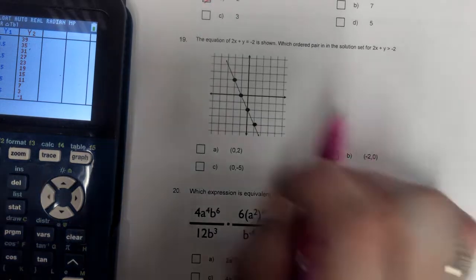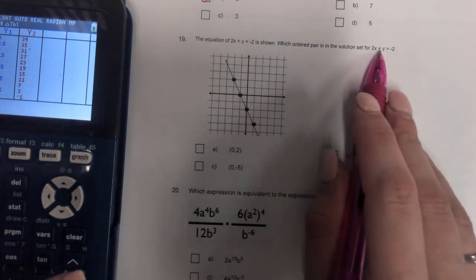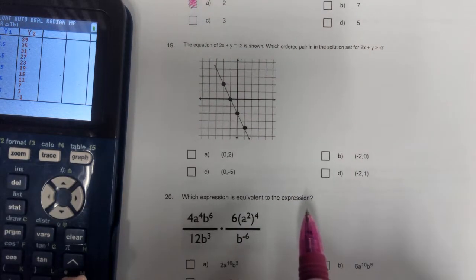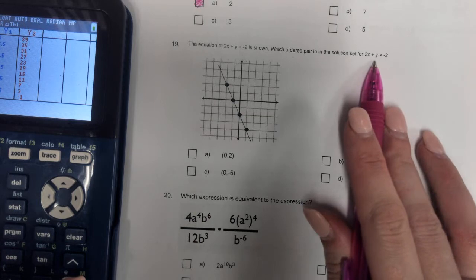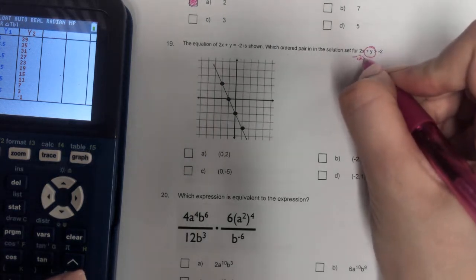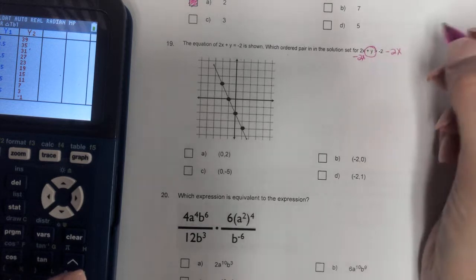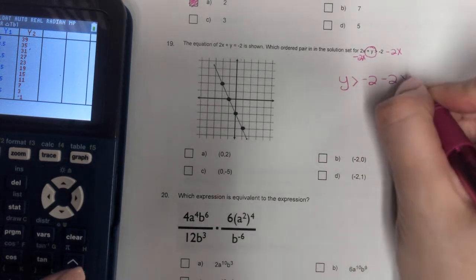All right, the equation is shown. Which ordered pair is in the solution set for 2x plus y is greater than negative 2? It already graphed it, but before I know which way to shade, I have to solve for y. So we isolate y by subtracting 2x from both sides, so y is greater than negative 2 minus 2x.